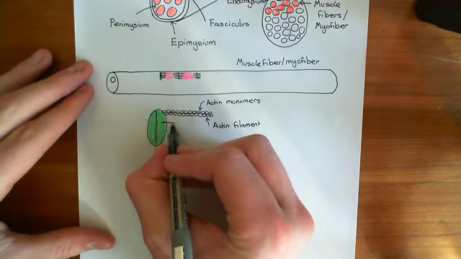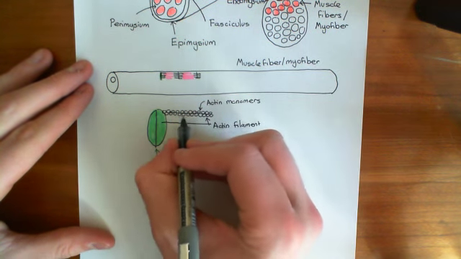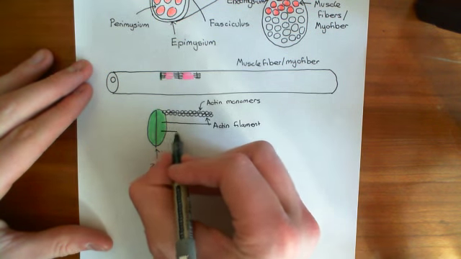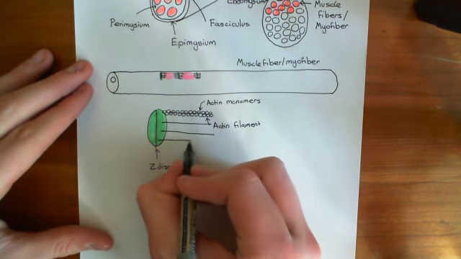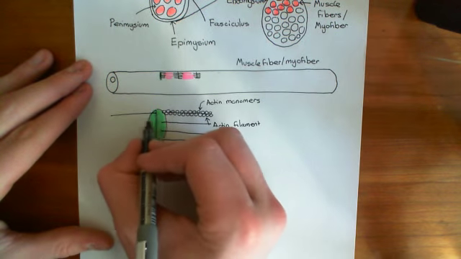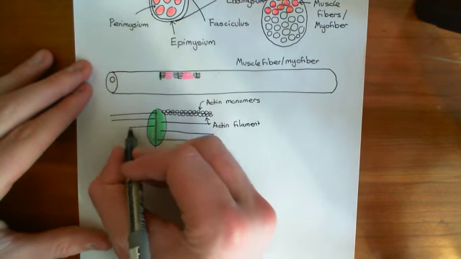So rather than drawing each actin monomer bit by bit, I'm just going to denote the actin filaments by lines. Okay, so you have actin filaments coming out this way, but you also have actin filaments going out the other way from the Z disc, like so.